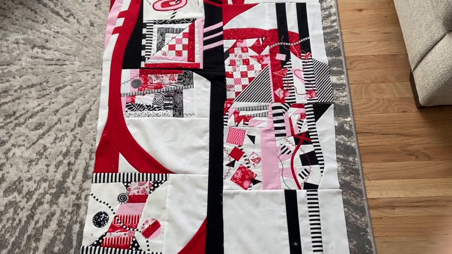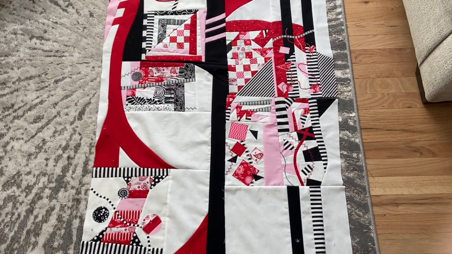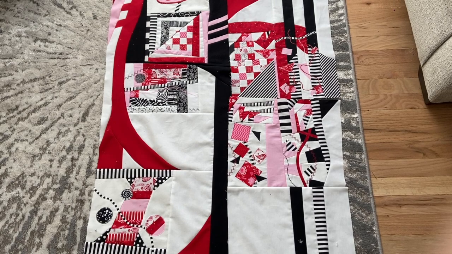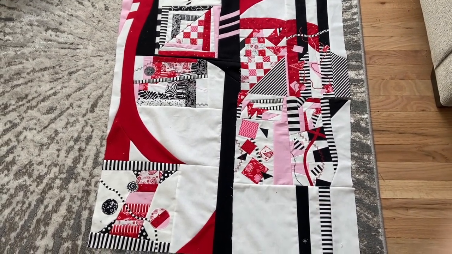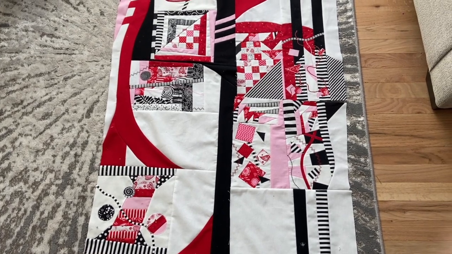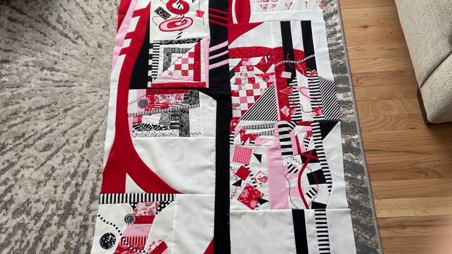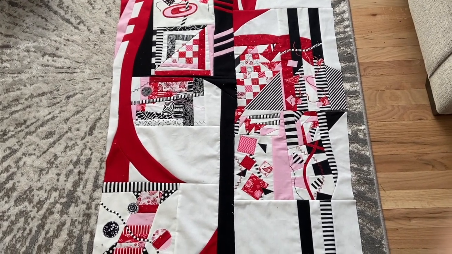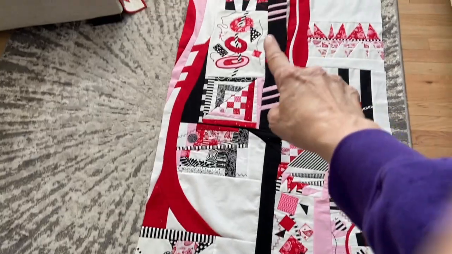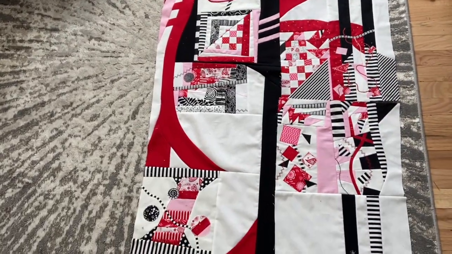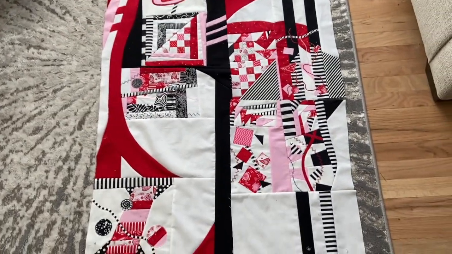You are joining us sort of in the middle of this project. And I will put a link in the discussion to the whole playlist for the Alice Quilt, which started out being Alice Wondering, and now it's just kind of the Alice Quilt. So, last time we finished this middle section, and this time we'll work on the leftmost section there.